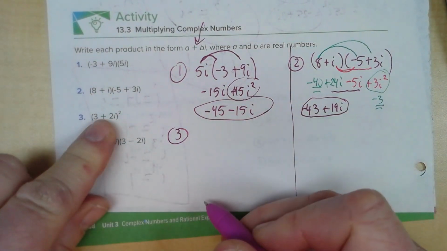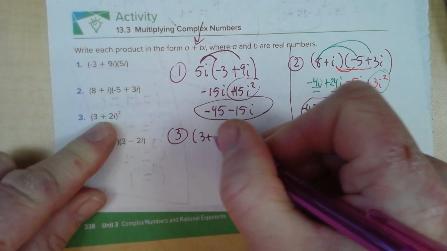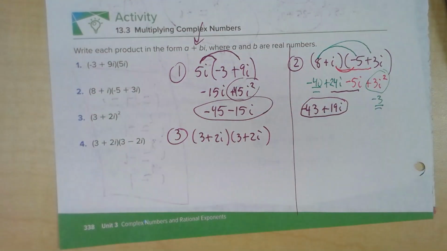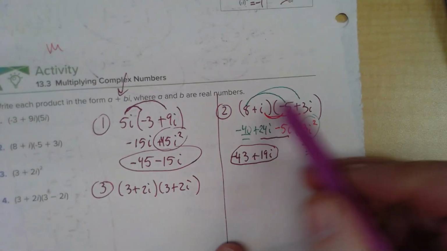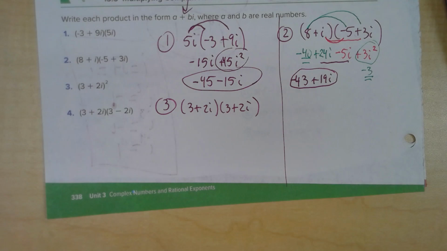Okay, next, number 3 here, we're going to do the same thing. It's squared, so we're going to write it down twice and then FOIL it out. 3 plus 2i, 3 plus 2i. In some ways, this is easier because it's the same thing times the same thing. You don't have negatives or anything. So why don't you give this one a try? Pause the video, give it a try, and then we'll go through it together.